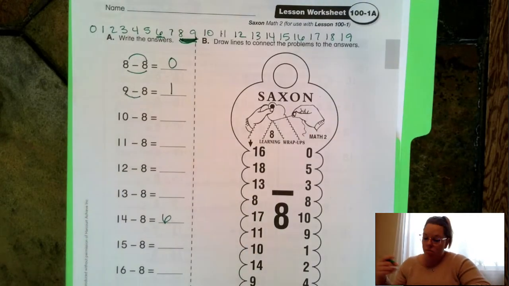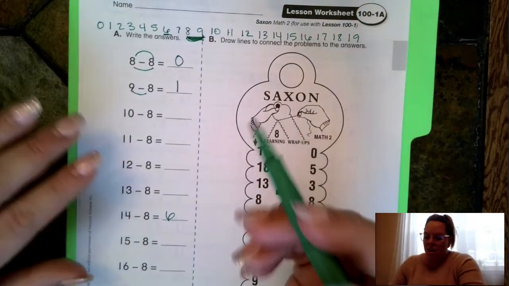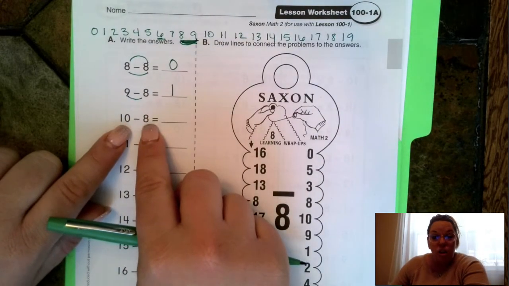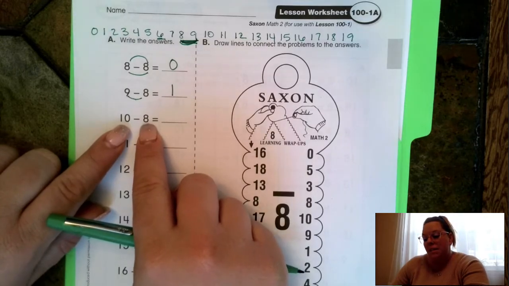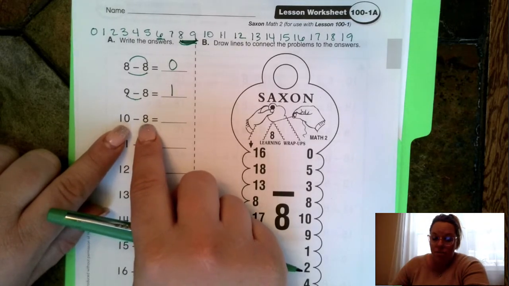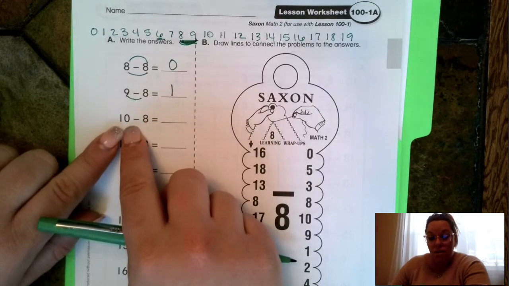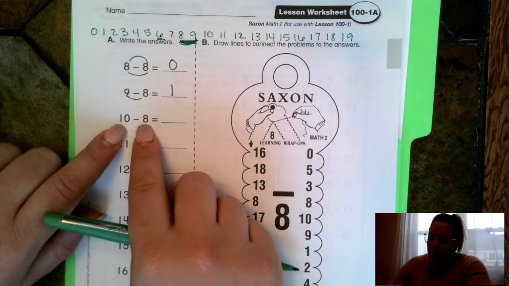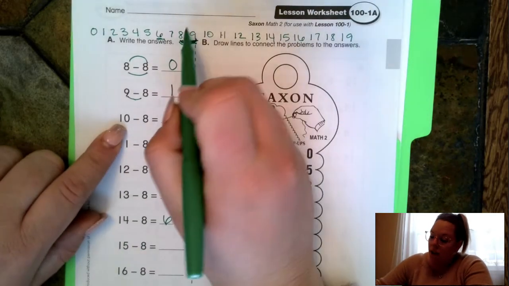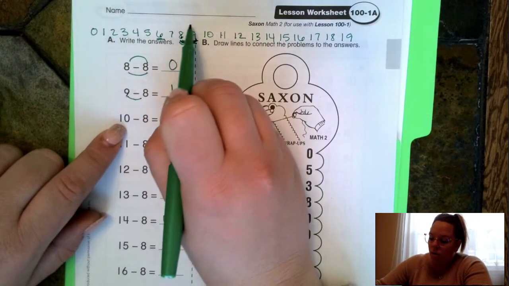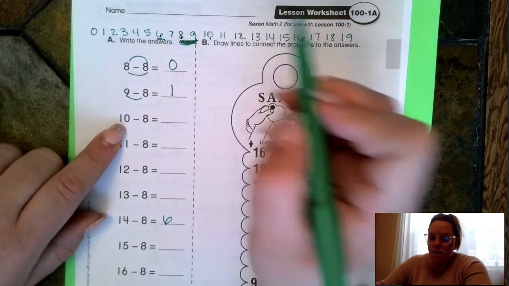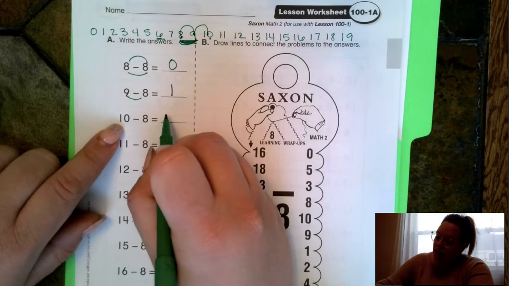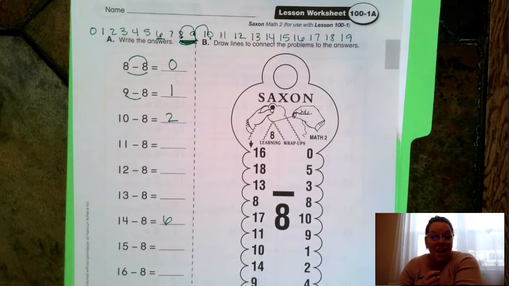those two numbers. If we have 10 minus 8, see, the other week I was trying to explain to you that when these numbers are really close to each other when you count, it's sometimes easier to start at the smaller number and count up until you get to the big number. So with 10 minus 8, I can start at 8 and I can count until I get to 10. 1, 2. It took me 2 jumps. So 10 minus 8 is 2.